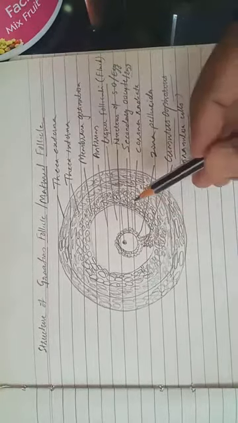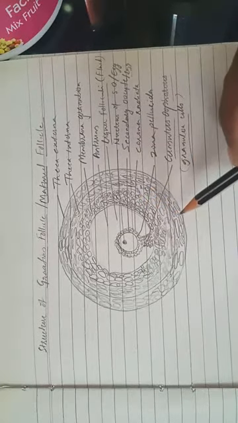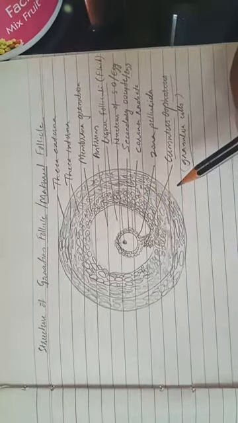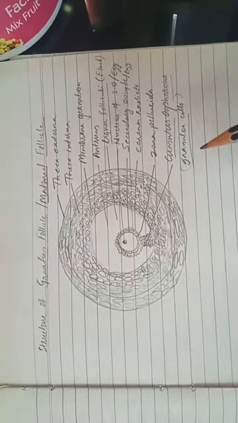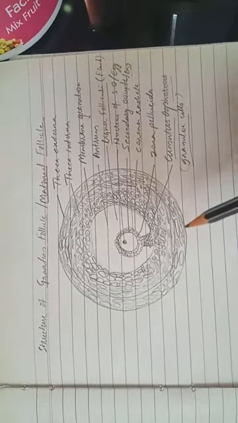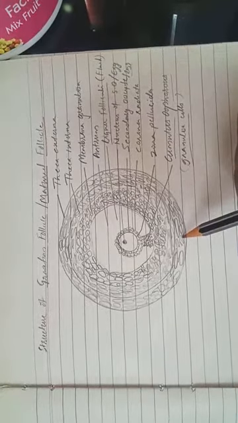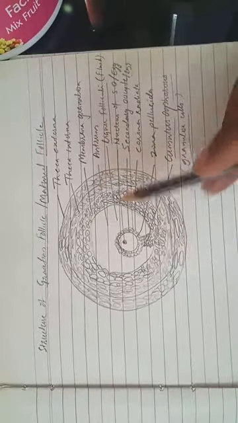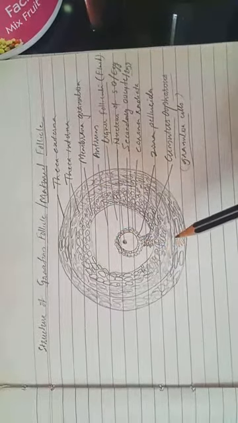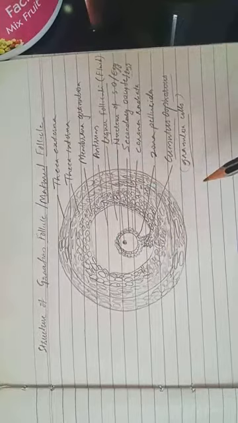So practice this diagram, which is also there in your practical examination, identifying the Graafian follicle, for theory as well as for practical. It's very important, right? So you can go through this diagram and practice all the labelings.